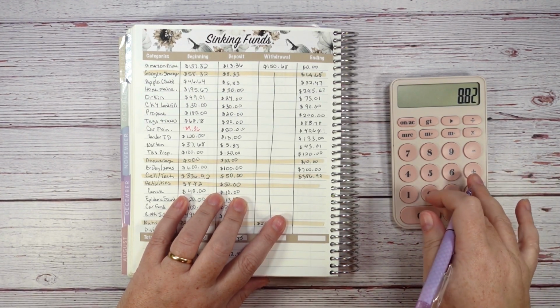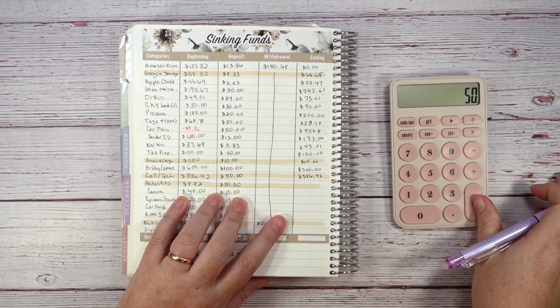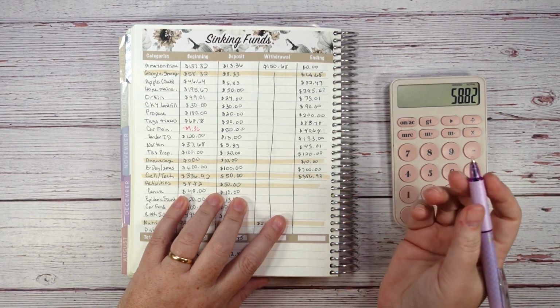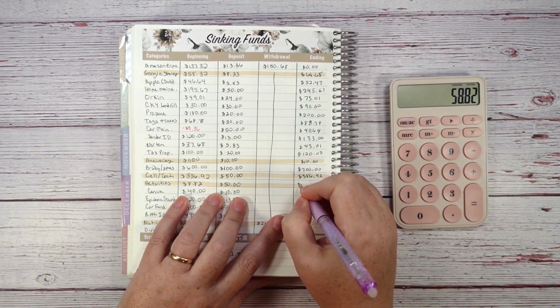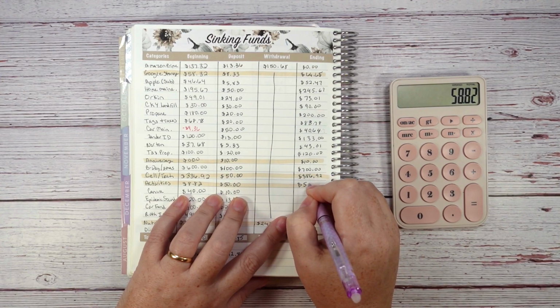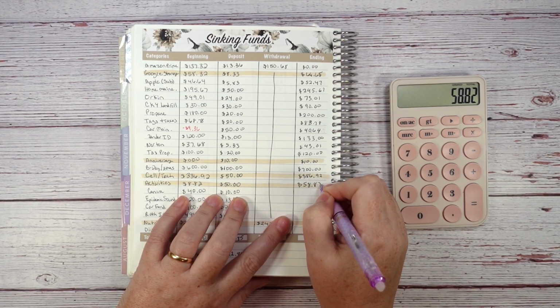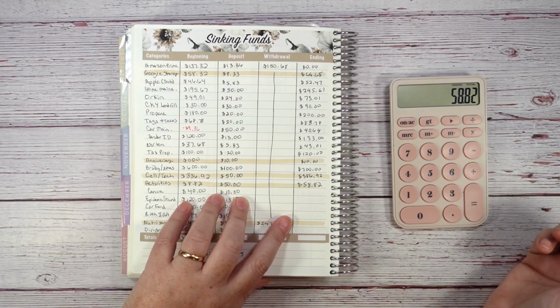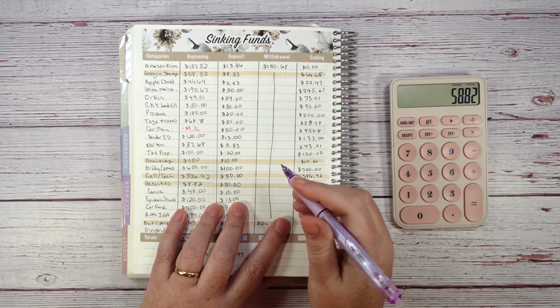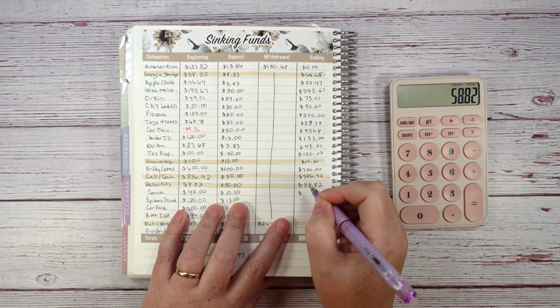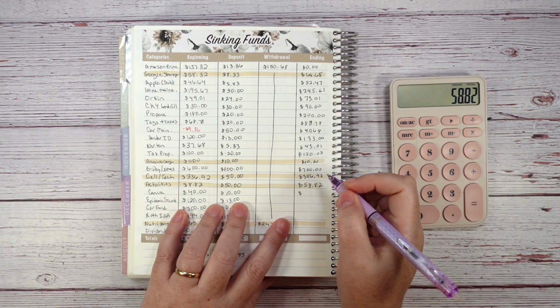I usually do $50 a month for the activities fund, to say yes to certain activities that the family wants to do. And we're just going to have to budget a different way for that. So $58.82 is what I have in there. Canva is how I do my thumbnails and create freebies and stuff like that.